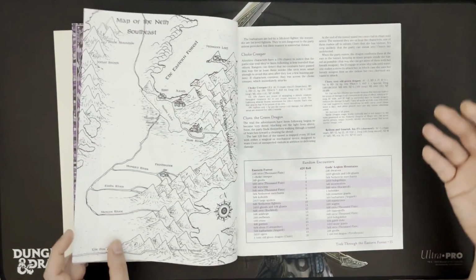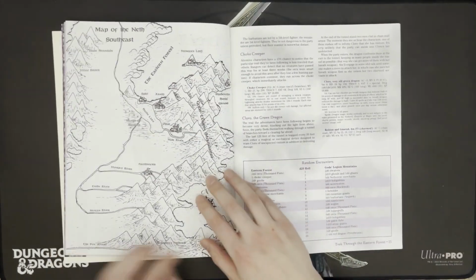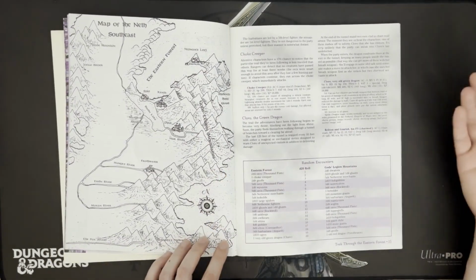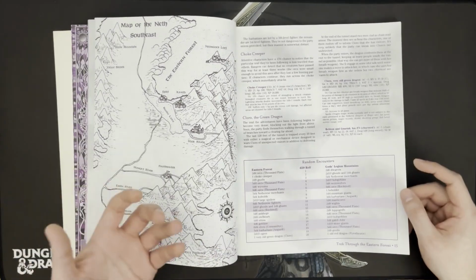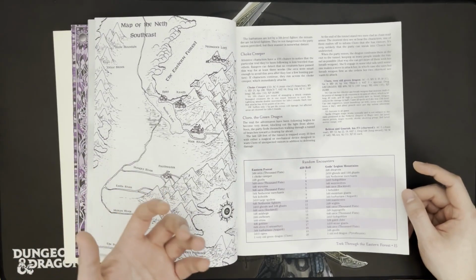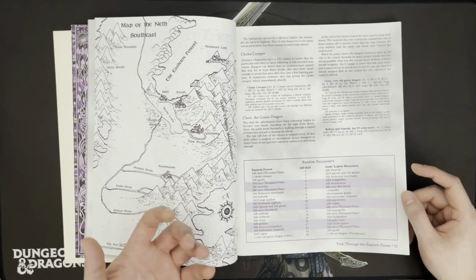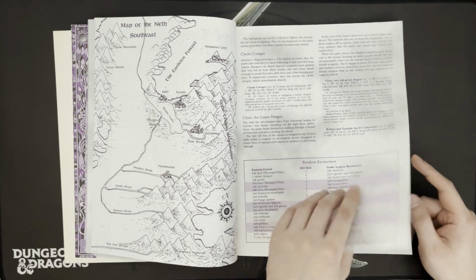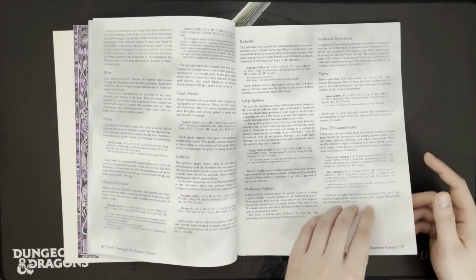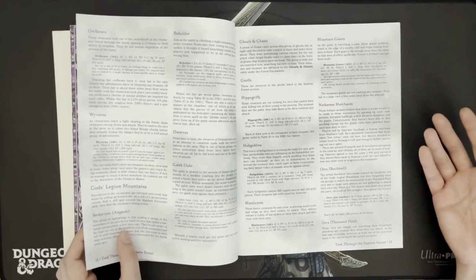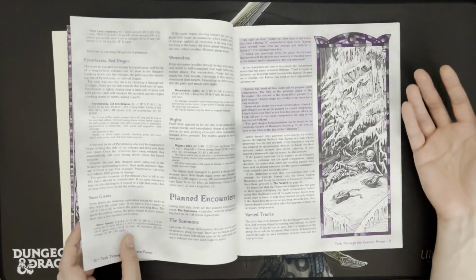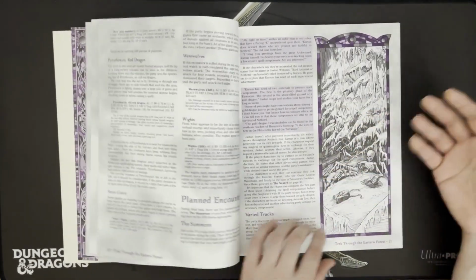The next chapter is essentially just overland travel. Here is a map of some of the locales on this island. Quite a significant part in the middle of this adventure just seems to be random encounters. We have the random encounter tables, and the text just mostly explains the type of creatures, the monsters, and the other random encounters in this area, as well as the planned encounters.